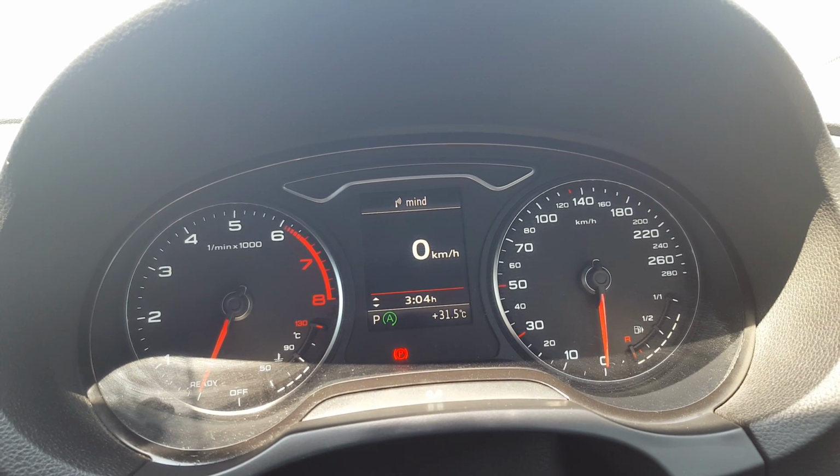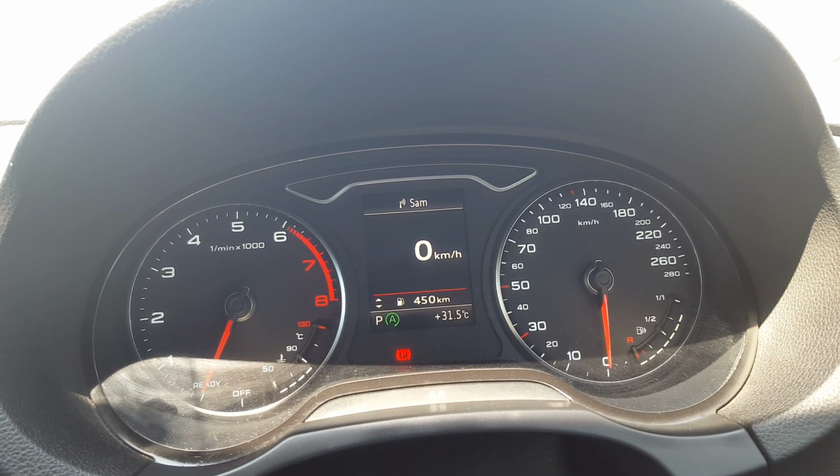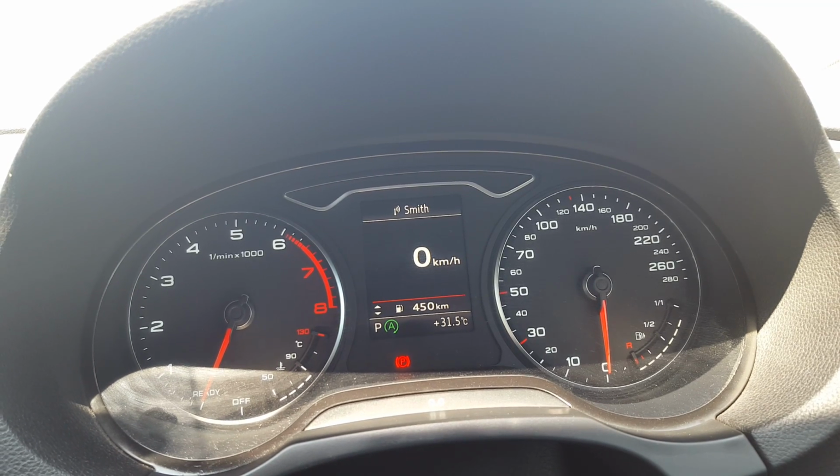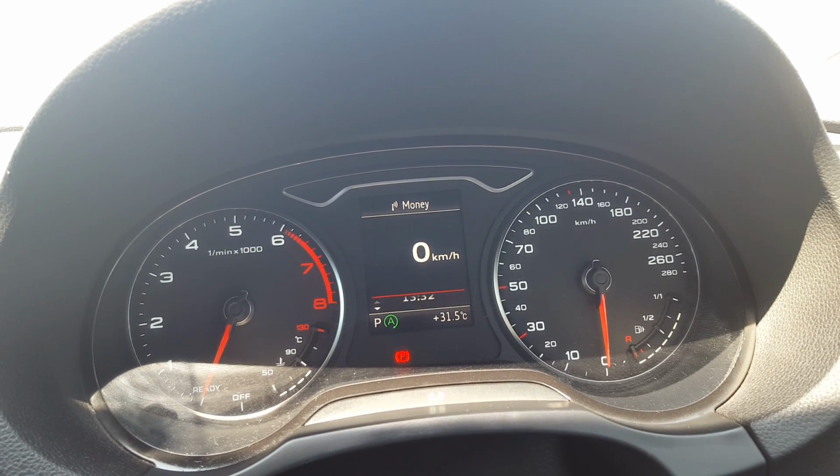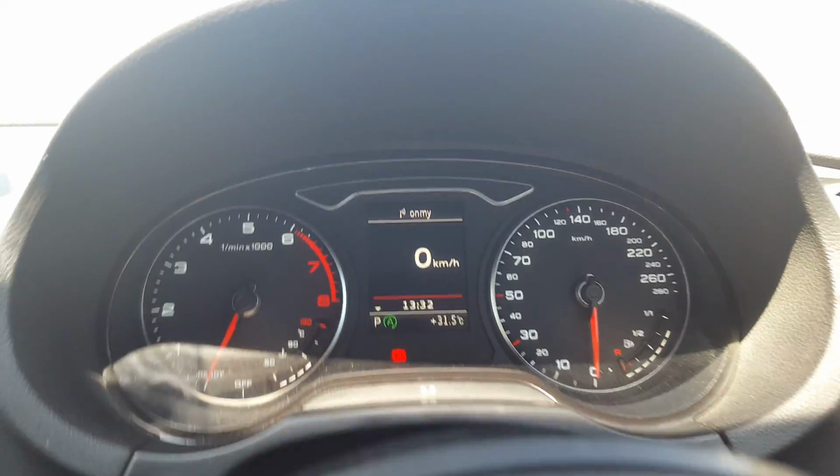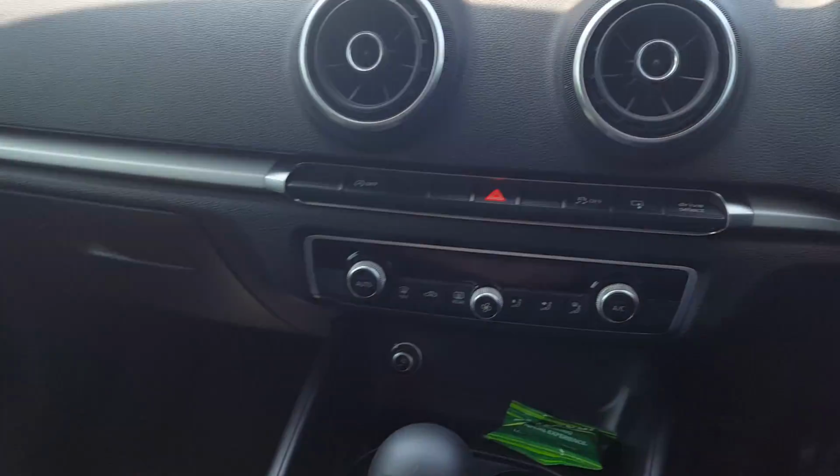Obviously that's the length of time I've been driving today. That then goes through until the distance till empty, so 450 k's to go, and then we've got date and time thereafter. Now we'll move on a little bit also within the cockpit here.